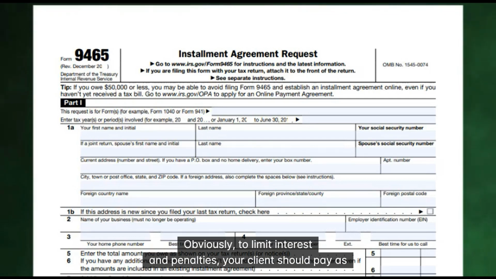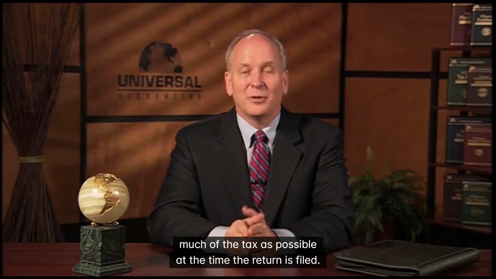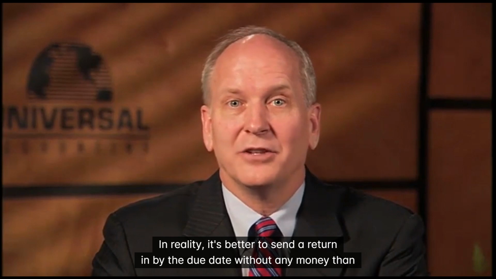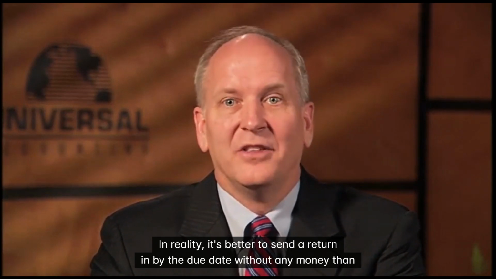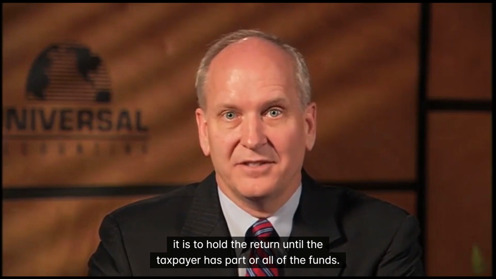Obviously, to limit interest and penalties, your client should pay as much of the tax as possible at the time the return is filed. In reality, it's better to send a return in by the due date without any money than it is to hold the return until the taxpayer has part or all of the funds.